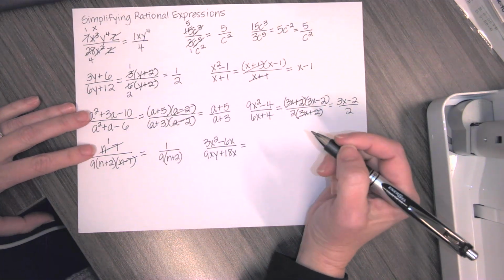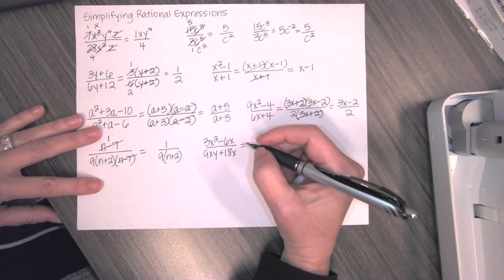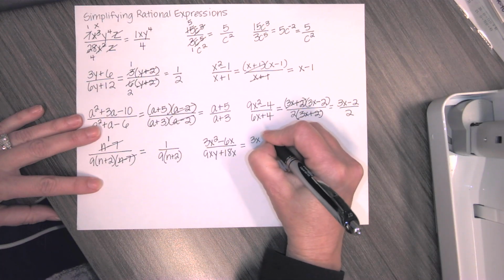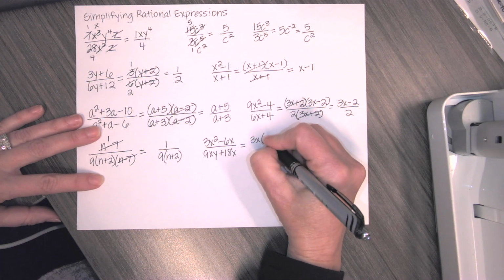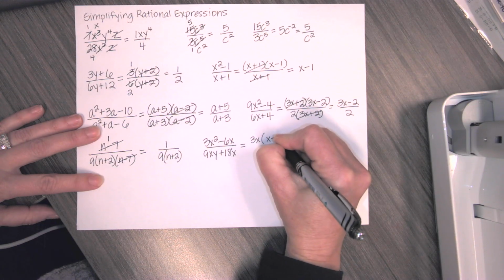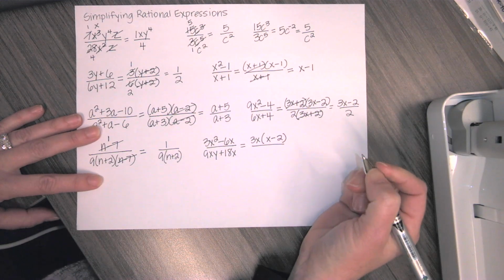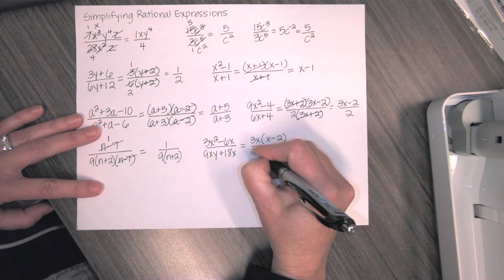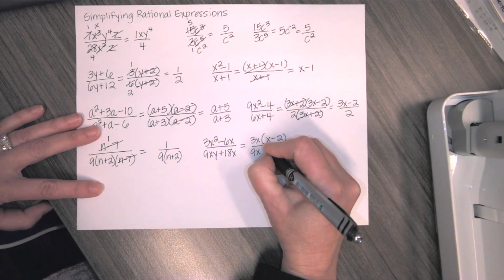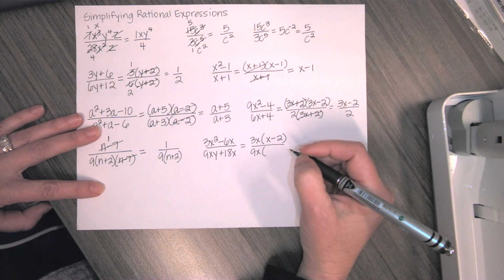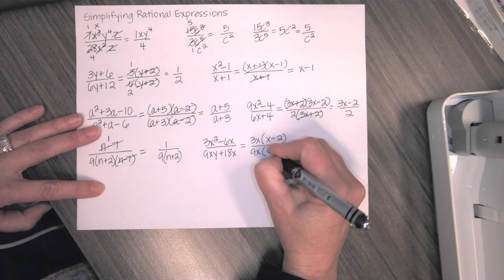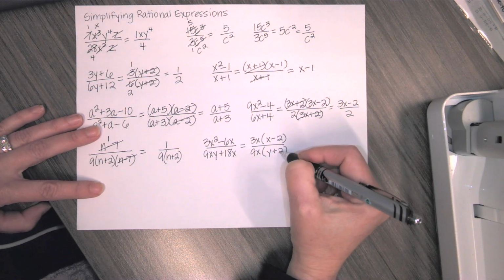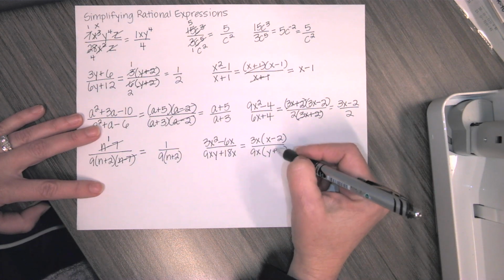And so I look at the top and I look for a greatest common factor, and I see that they do have one. It is 3x, and I factor out a 3x, which leaves me with x minus 2. And on the bottom, I'm going to look for a greatest common factor, and they do have one. It is 9x, and that is going to leave me with y plus 2. All right, now these don't match, so don't try to cancel those or make them a 1.